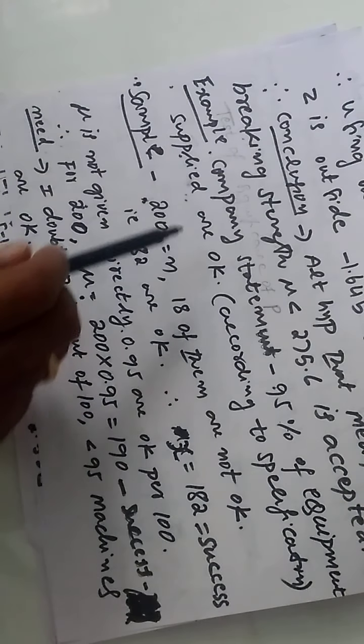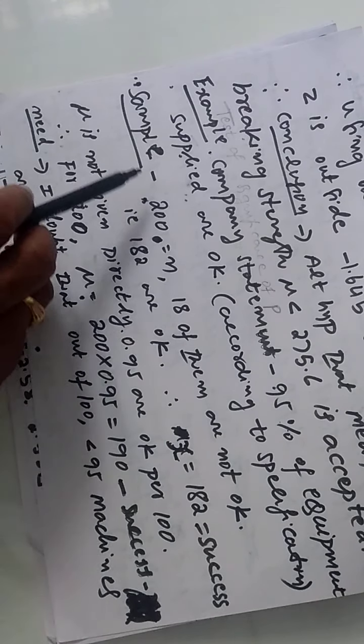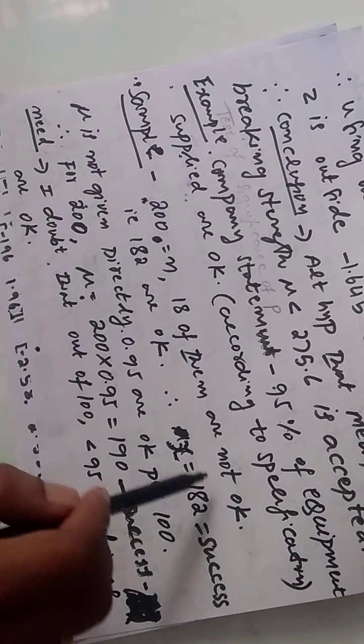Second example: the company's statement is that 95% of the equipment supplied is okay, according to the specification. Now a sample of 200 is taken, 18 of them are not okay, that is 182 are okay. So x is equal to 182, which is the success. Mu is not given directly, but 0.95 are okay per 100. So for 200, mu is equal to 200 into 0.95, that is 190.